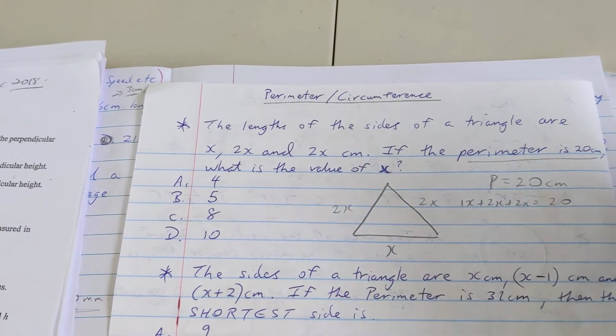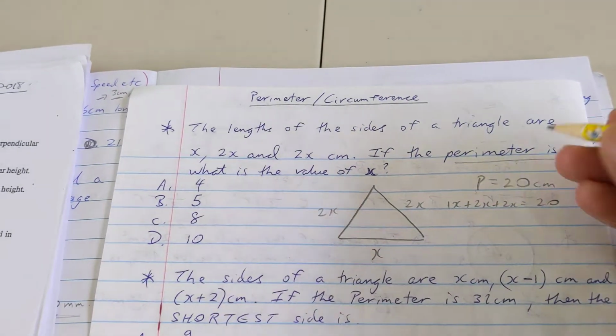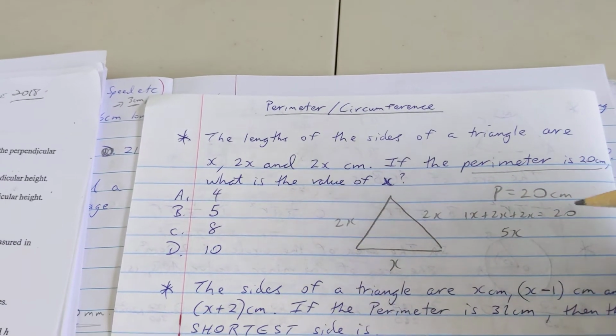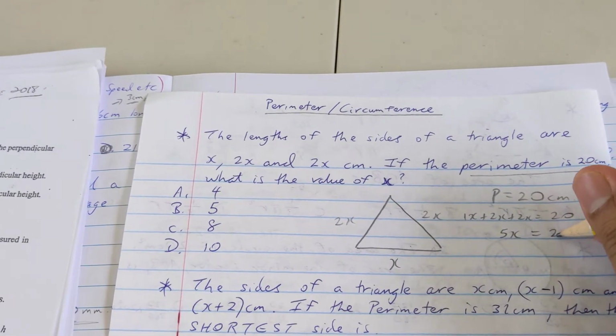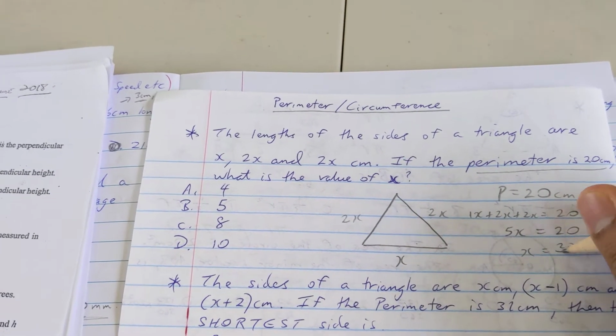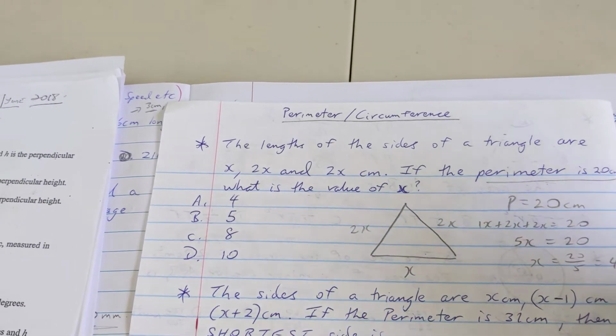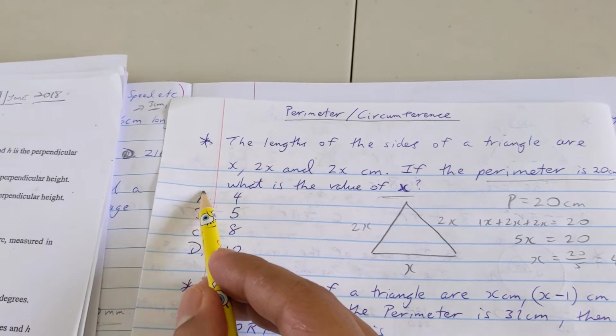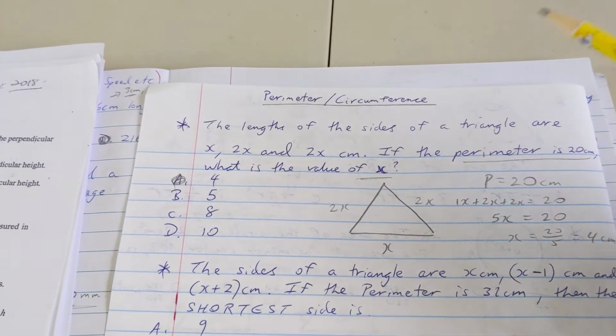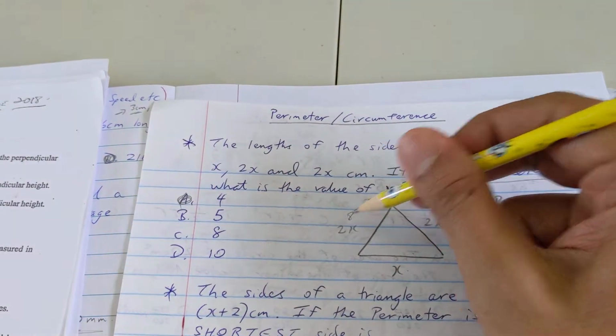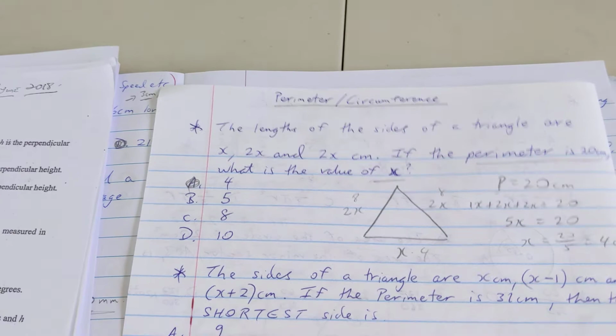Again, x and 1x mean the same thing, so 1 plus 2 plus 2. So that is 5x is equal to 20. So x will be 20 divided by 5. So x is 4 centimeters. What is the value of x? 4 centimeters. And if you have time and you want to double check, x is 4, 4 times 2 is 8, 4 times 2 is 8, 8 and 8, 16 and 4, 20.